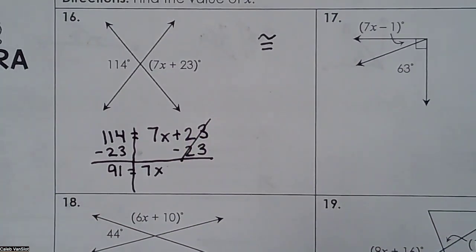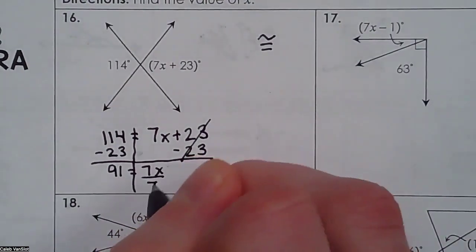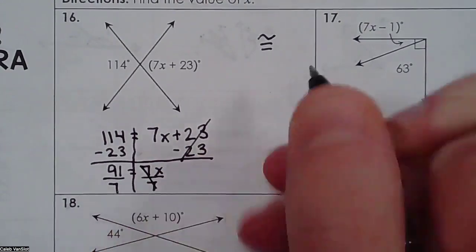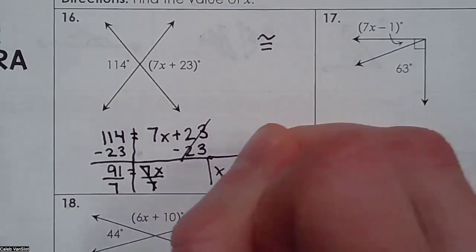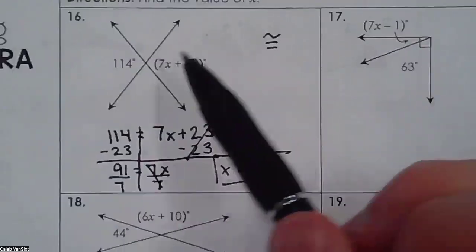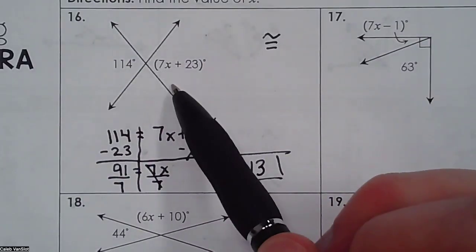And then how do I undo multiplication? Yep. To undo multiplication, I divide. And I get 13 as my x. Is 13 the degrees of this angle right here? What you said.